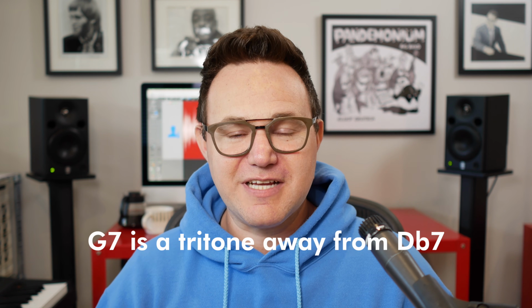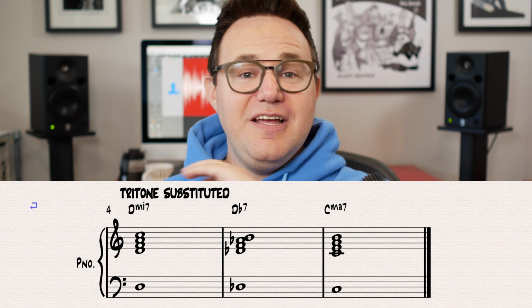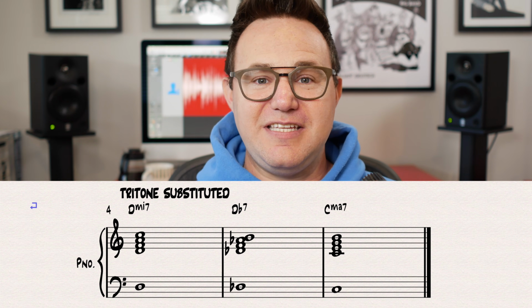And therein lies the problem with tritone substitution. We've taken a very complicated sounding thing and transposed by a sharp 4th, which is a horrible transposition to think about in real time. But what we've ended up with is D minor, D flat 7, C major.